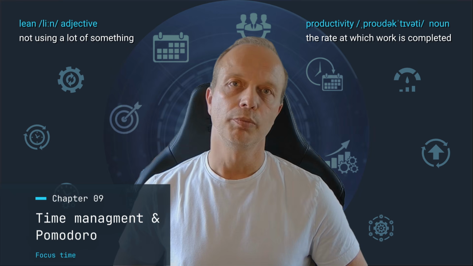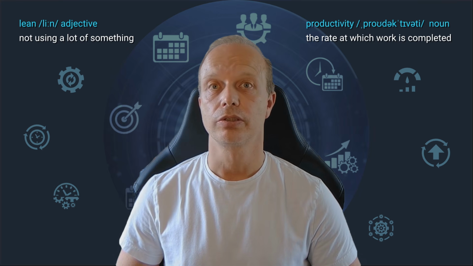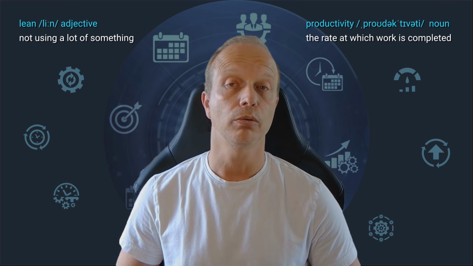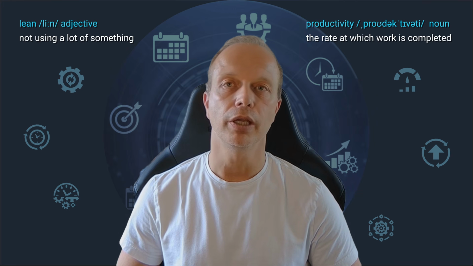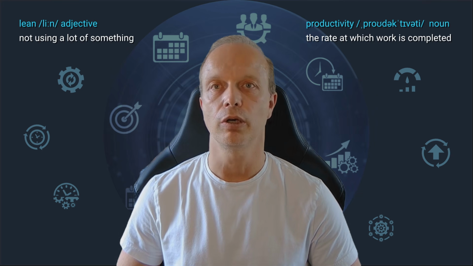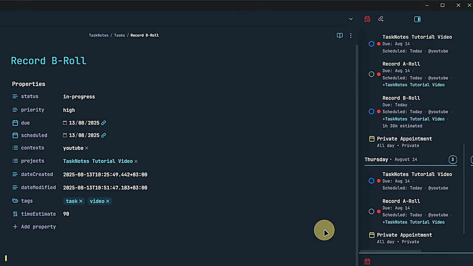The TaskNotes plugin doesn't just store tasks, it helps us manage our time around them. With built-in time tracking and estimates, we can plan better and see exactly where our hours go. When creating or editing a task, we can set an estimated time to complete it. This helps us plan realistically and avoid overloading our day. We can easily track how much time we spend on a task.